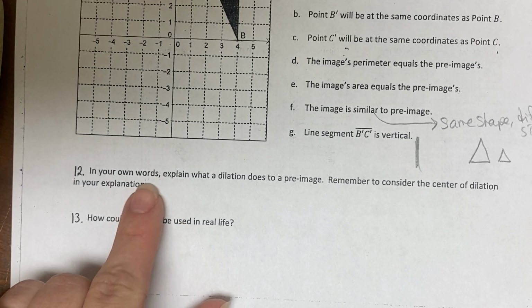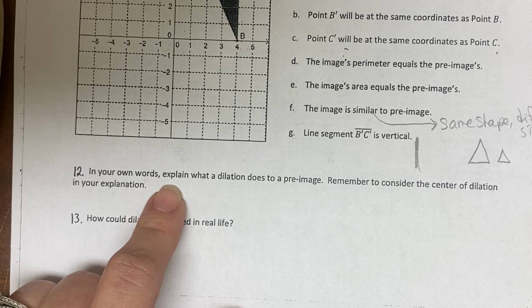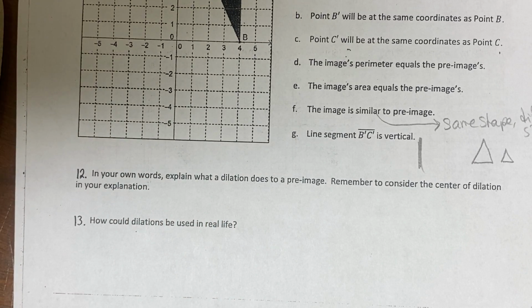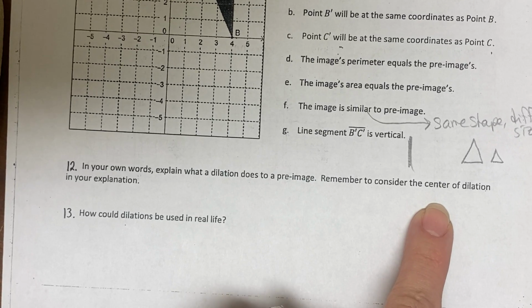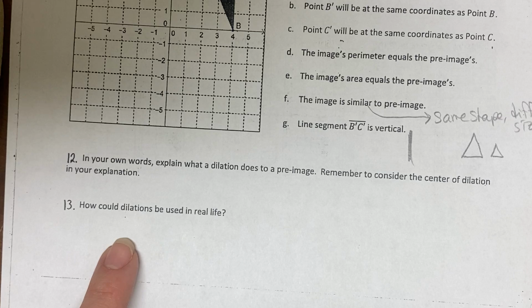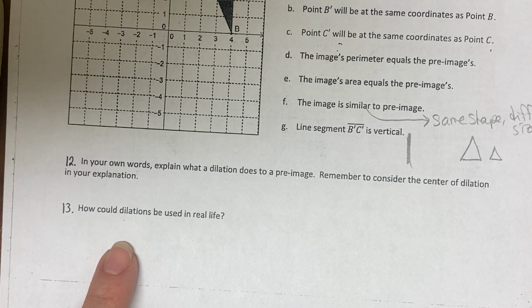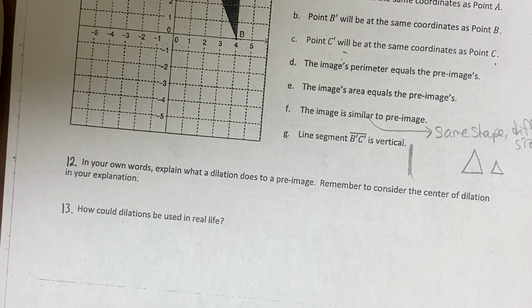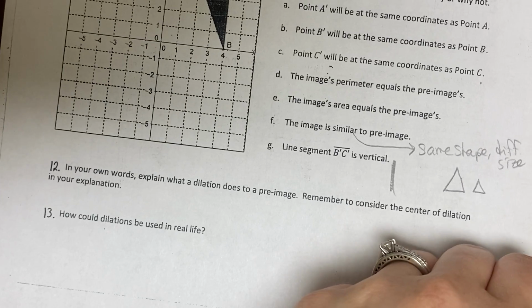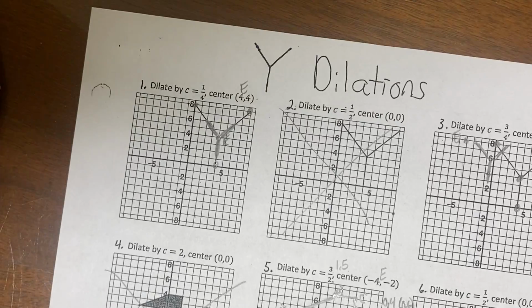12 says, explain in your own words. So explain what a dilation does to a pre-image. Explain how it's going to change the size and what the center of dilation has to do with that. And then 13, how could dilations be used in real life? Any real life scenario works. You should have everything explained that you need here. If not, email or message on Remind.